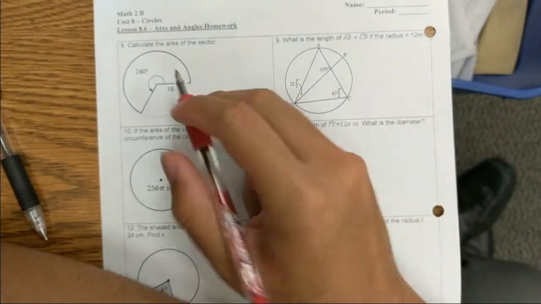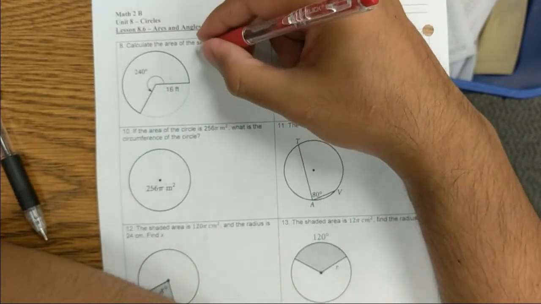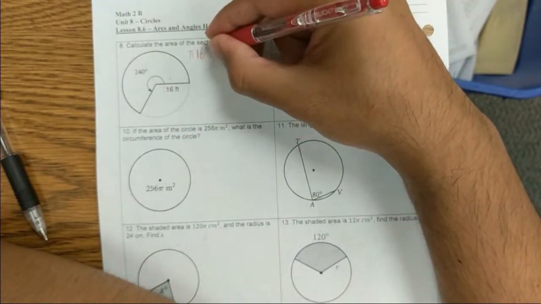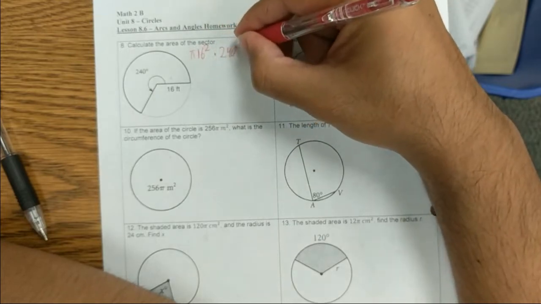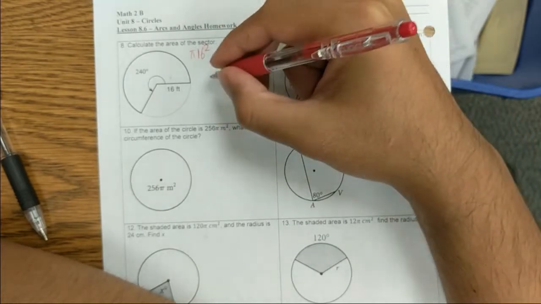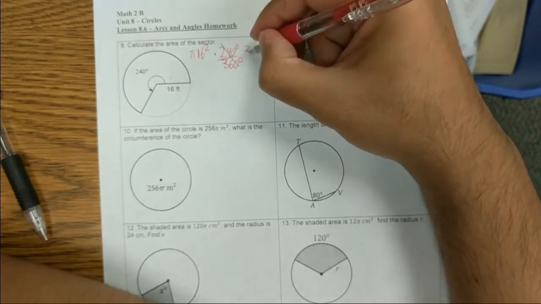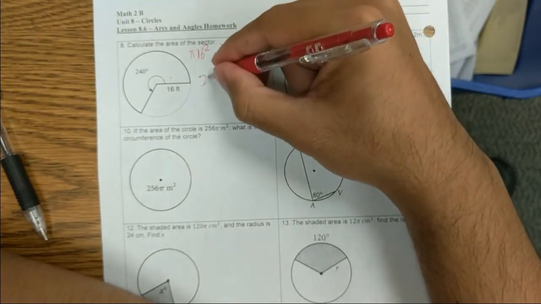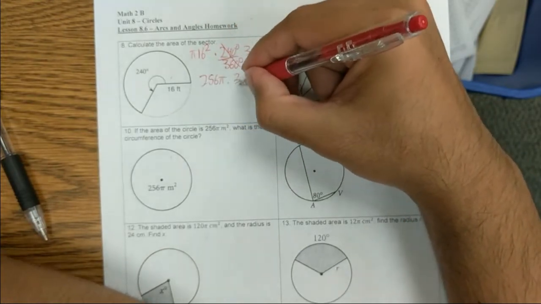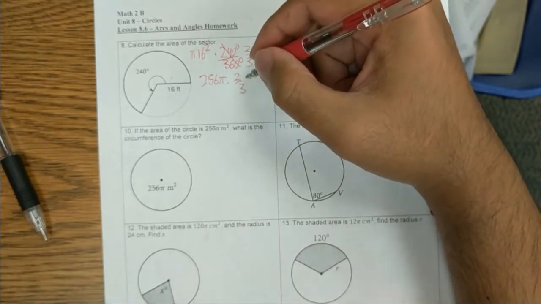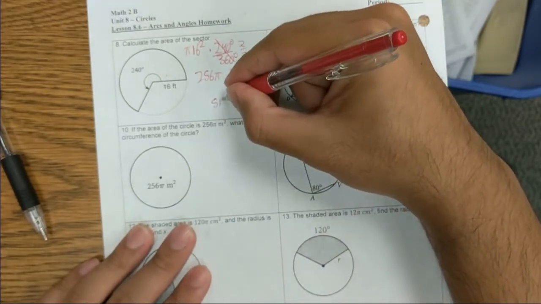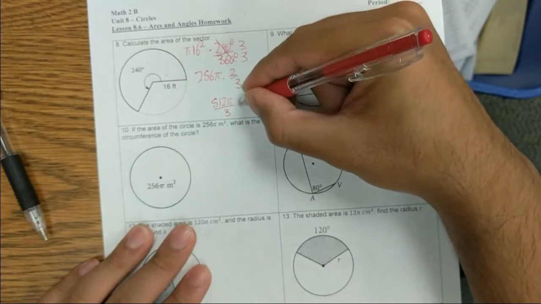Okay, calculate the area of the sector. So the full area would be pi r squared, but then we only have 240 out of the full 360 degrees. So this is 2/3. So 256 pi times 2/3 would be 512 pi over 3 feet squared.